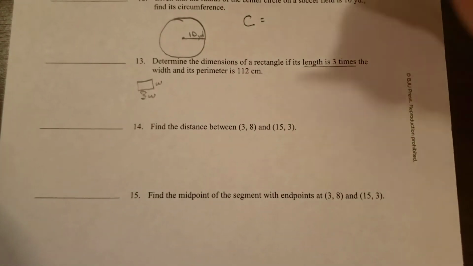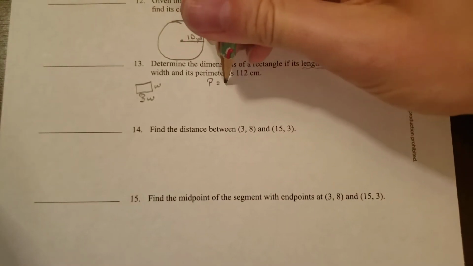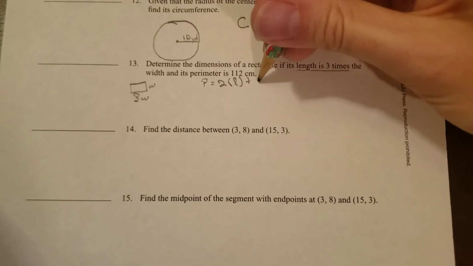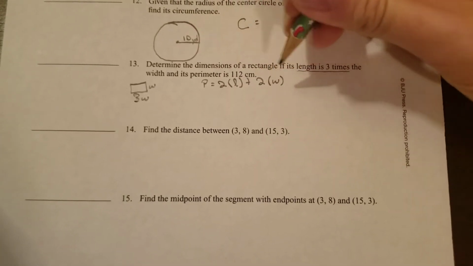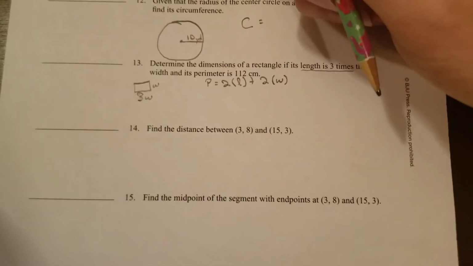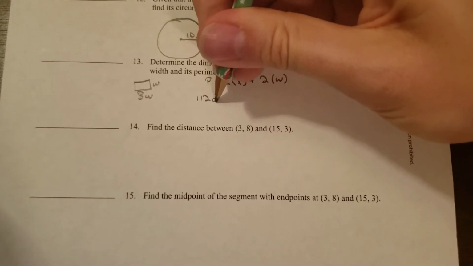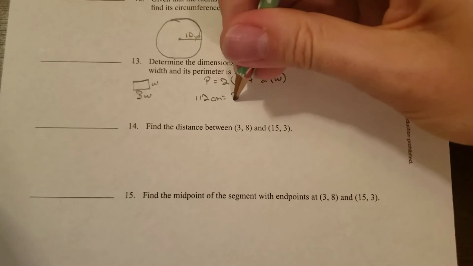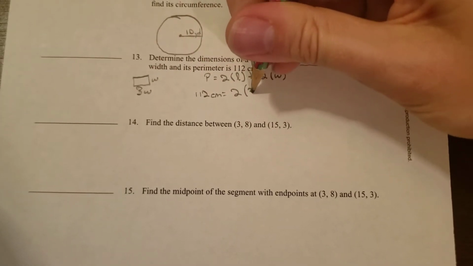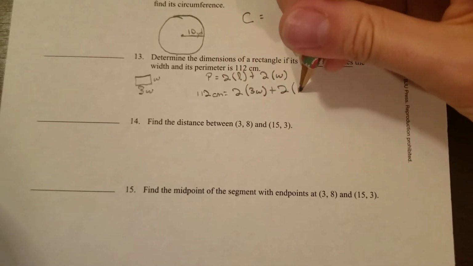Okay, and what that's going to do is I know that the formula for perimeter is 2 times the length plus 2 times the width. Now I'm just going to plug in what I have. So my perimeter, which is 112 centimeters, equals 2 times my length, which is 3 times the width, plus 2 times w.